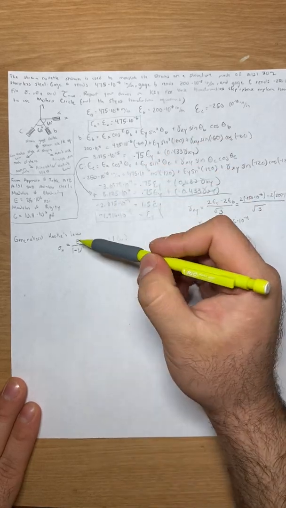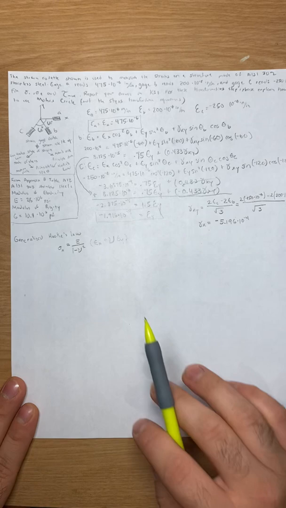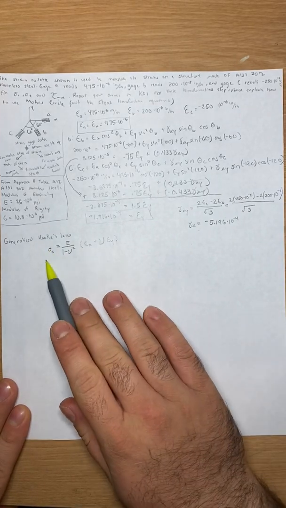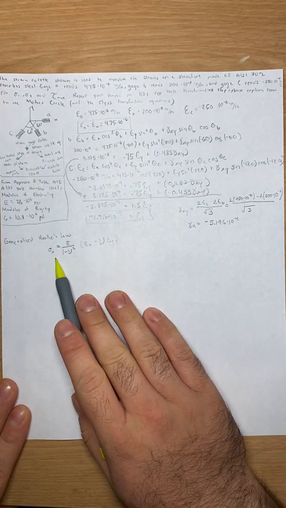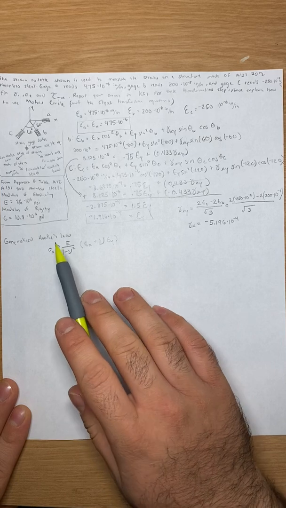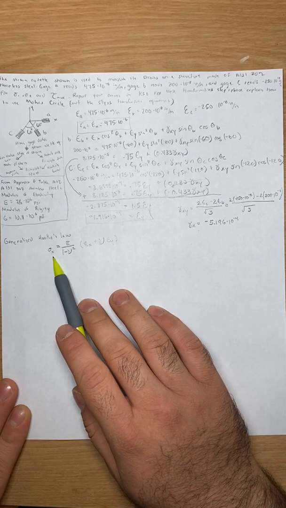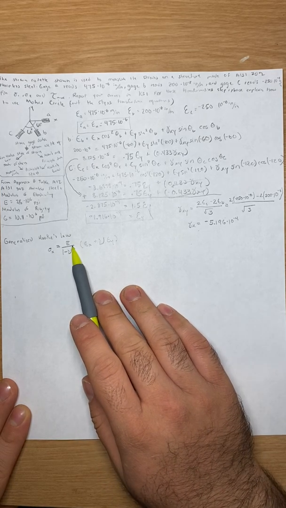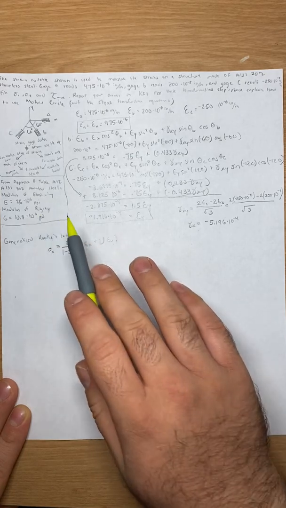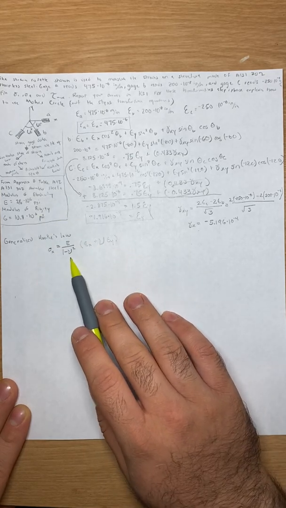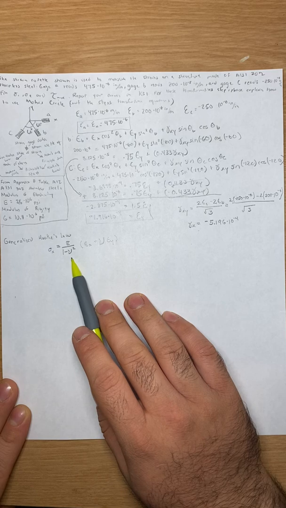So just to explain this, this is my stress at x. I'm using the modulus of elasticity for stainless steel, and v is Poisson's ratio.